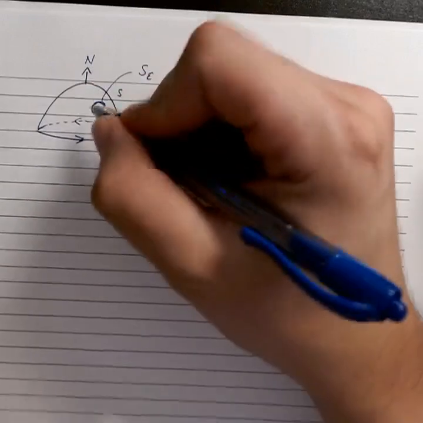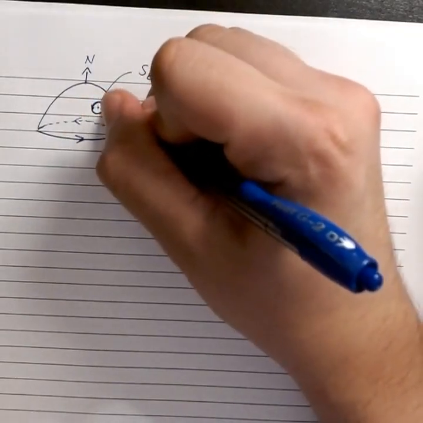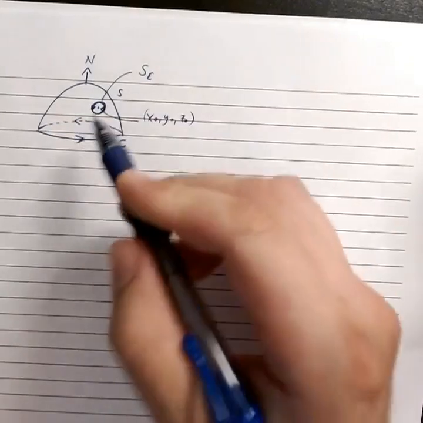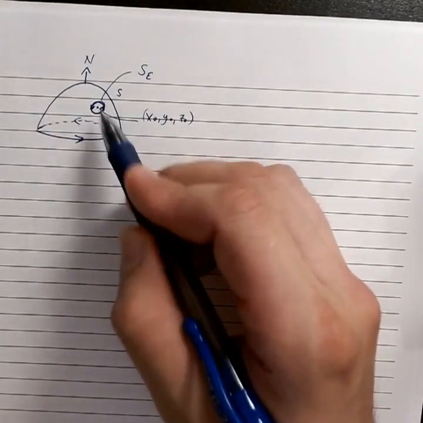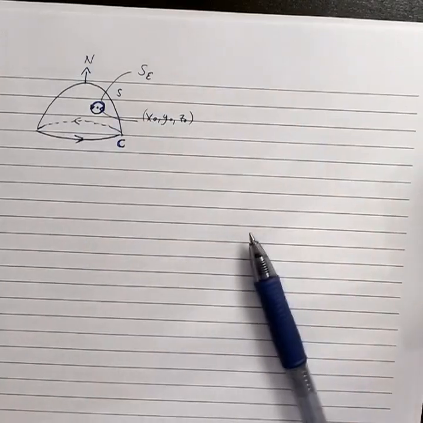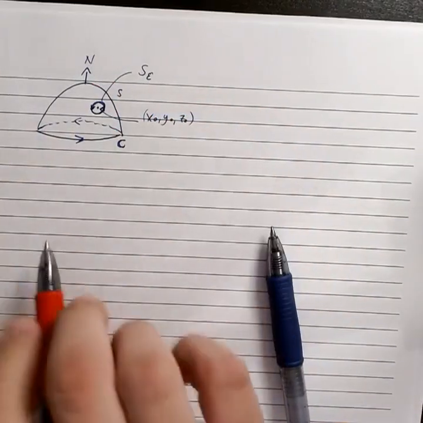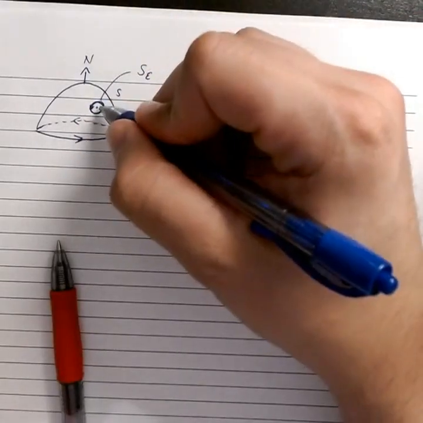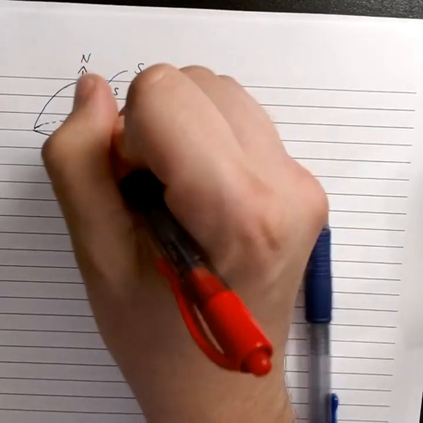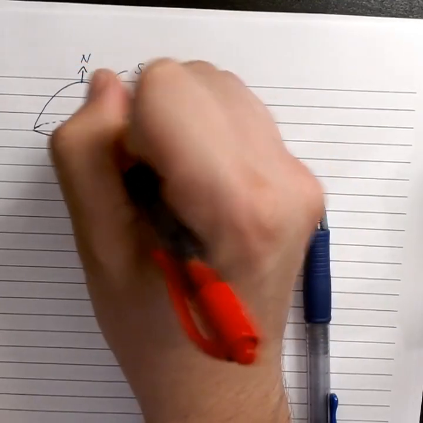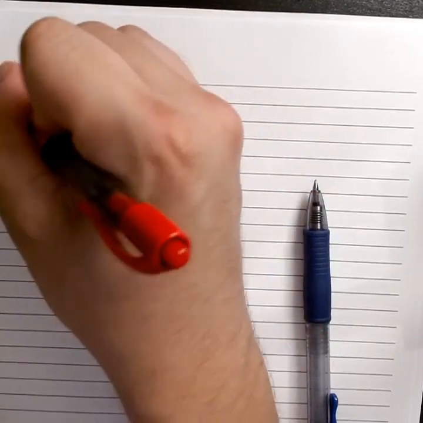Now, that little tiny patch, we can also give it a little tiny contour. There's a little boundary, and here I'm even going to orient that one counterclockwise. So here, that S sub epsilon, that's a surface area, right? That's a little tiny patch of surface area. On the other hand, I'm going to call this one C epsilon, and that one's going to be a little tiny contour.